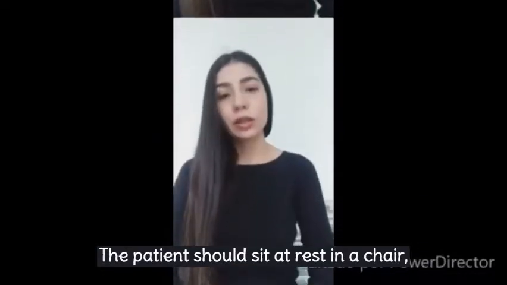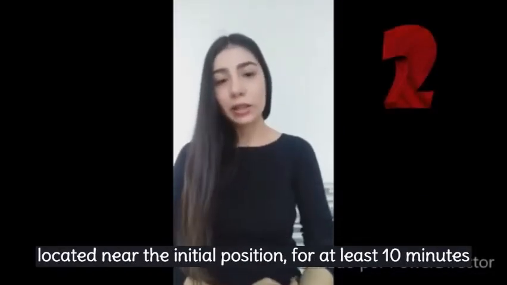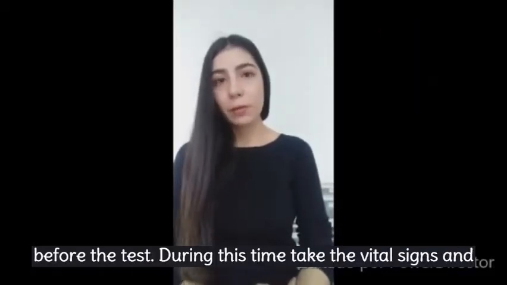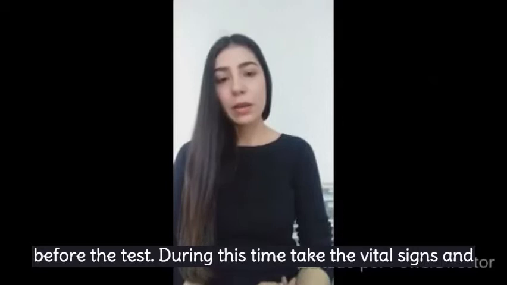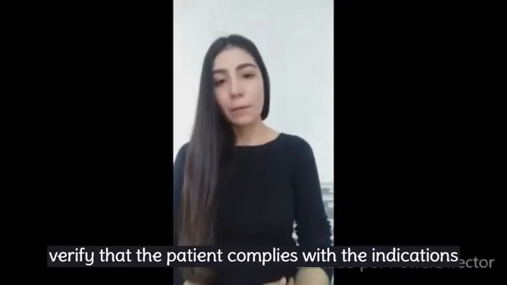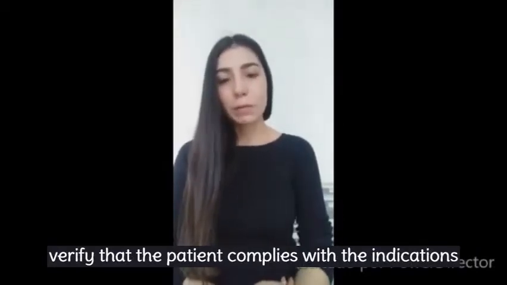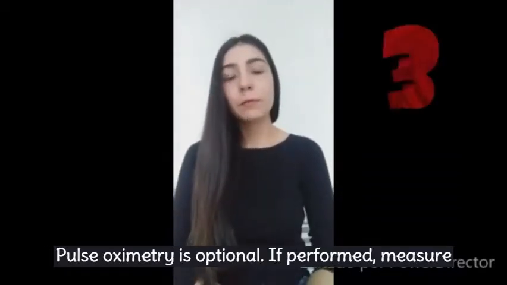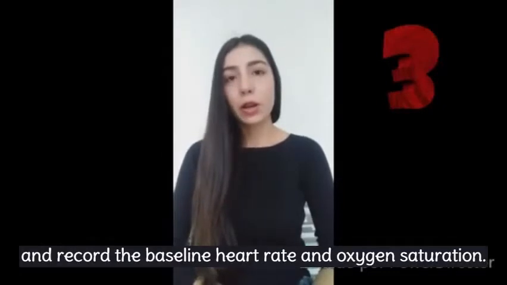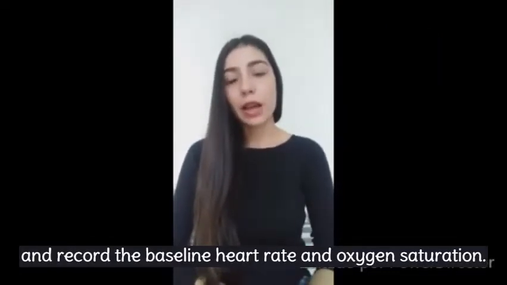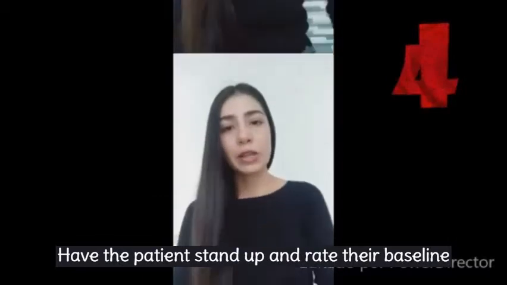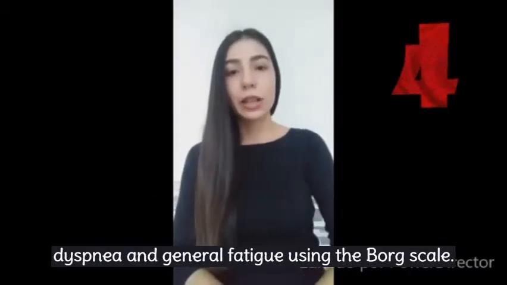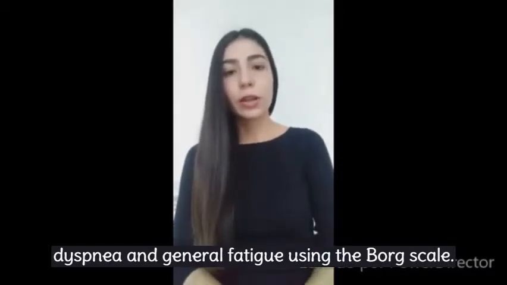The patient should sit and rest in a chair located near the initial position for at least 10 minutes before the test. During this time, take the vital signs and verify that the patient complies with the indications. Pulse oximeter is optional. If performed, measure and record the baseline heart rate and oxygen saturation. Have the patient stand up and rate their baseline dyspnea and general fatigue using the Borg scale.